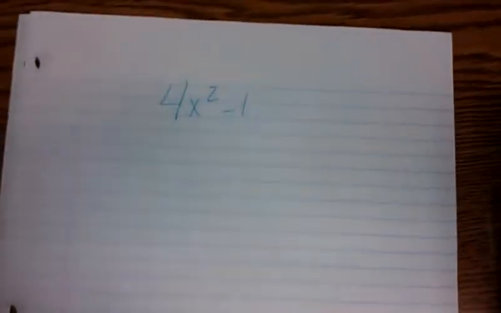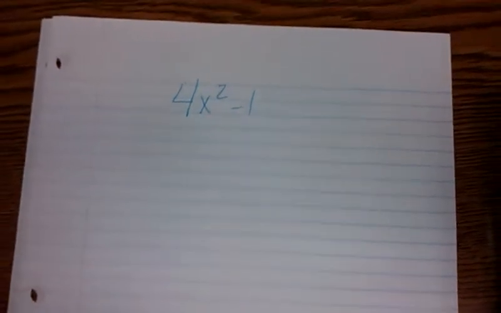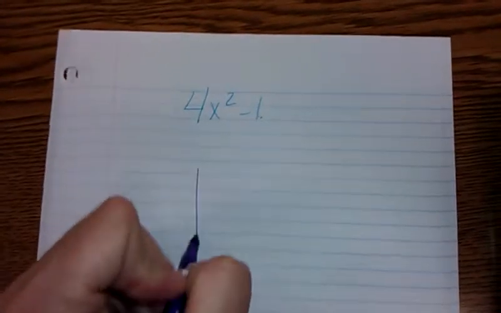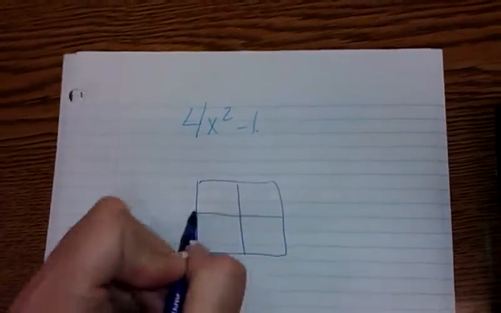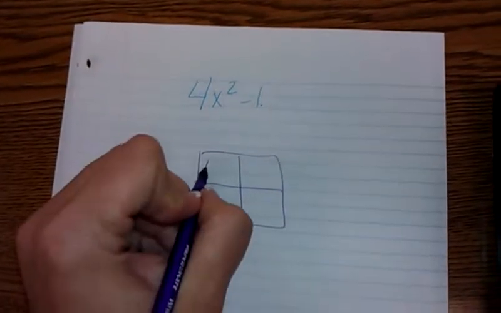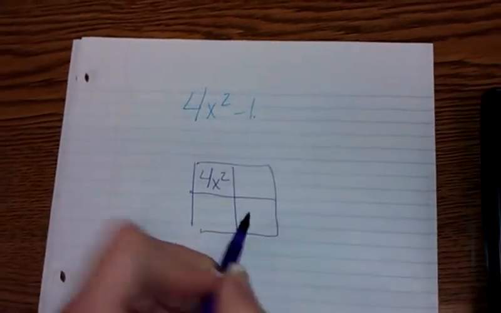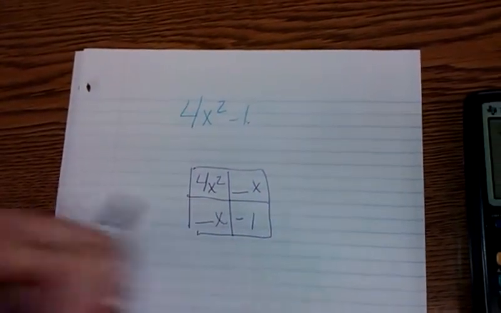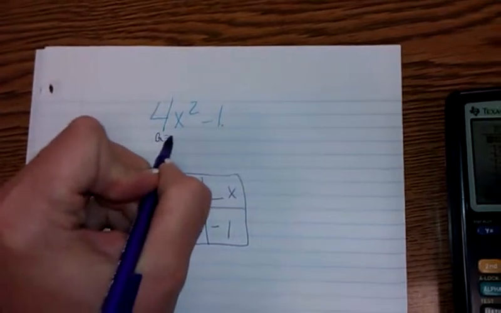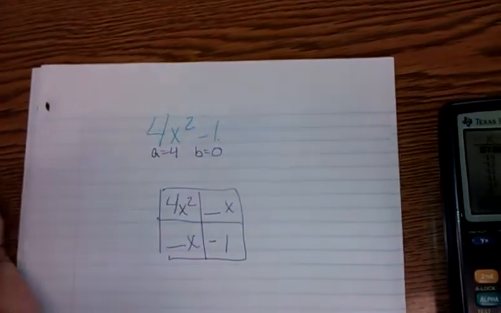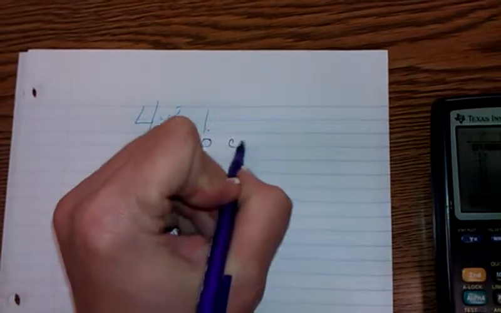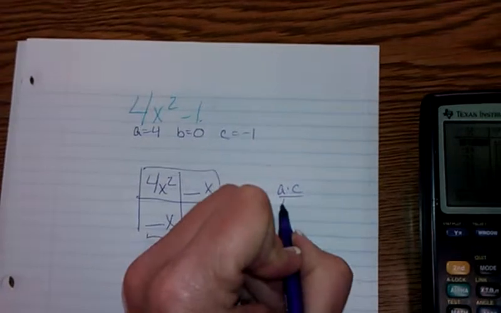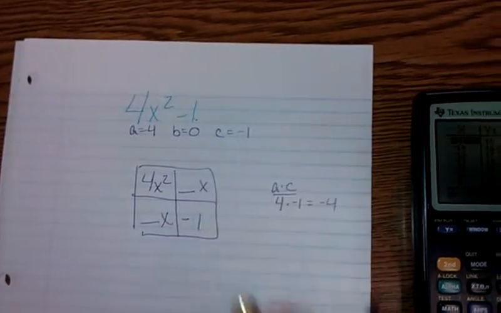Here's the next one. Pause the video and come back and see how you did. On this one, there's no GCF because there's a 1 right here. So I'm going to draw the box. In the top left, I have my 4x squared. In my bottom right, I have a minus 1. I have something x, something x. A is 4, B is 0, remember, because there's no x number. C is negative 1. A times C, 4 times negative 1 is negative 4.